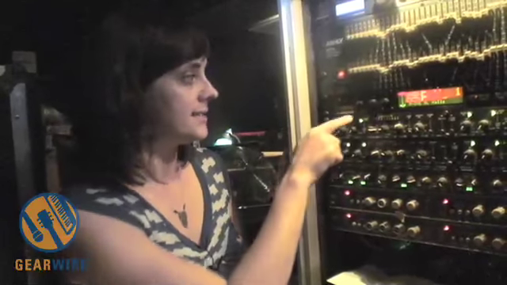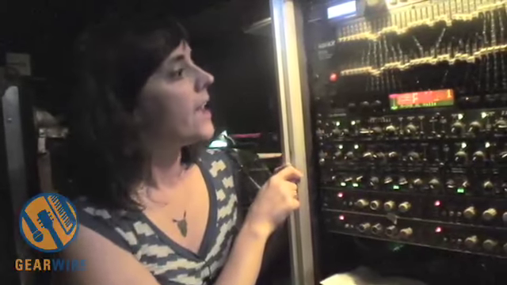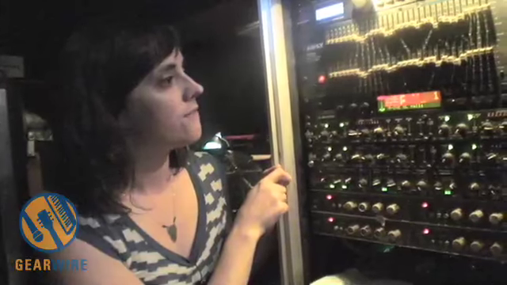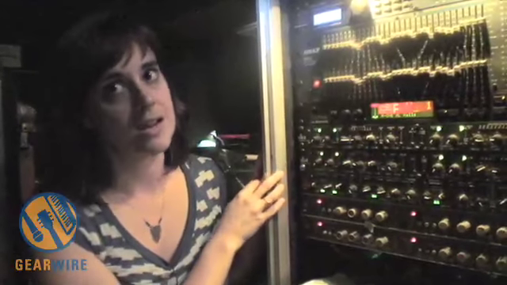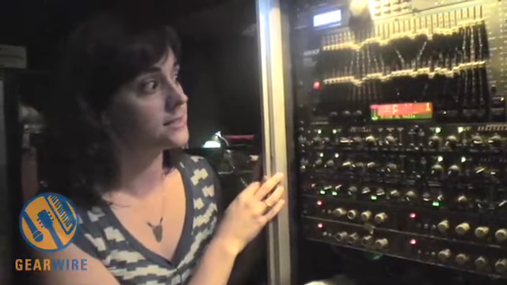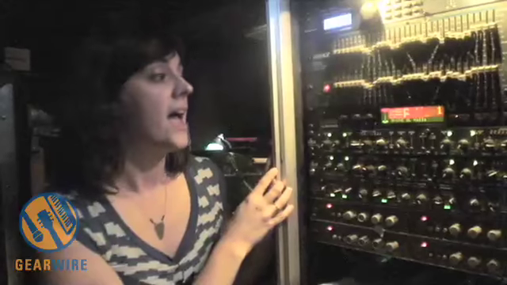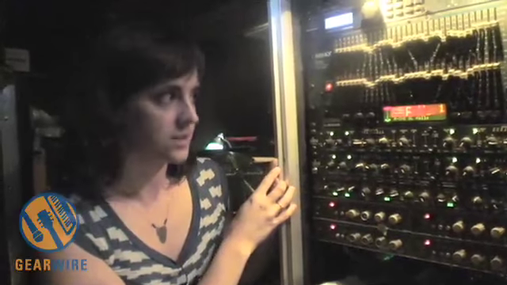It's made by TC Electronic, and it's one of the most standard effects racks that people who are involved with touring sound request. So it's nice that we have it here because a lot of people are very comfortable using it. And there's lots of different options of things that you can do.